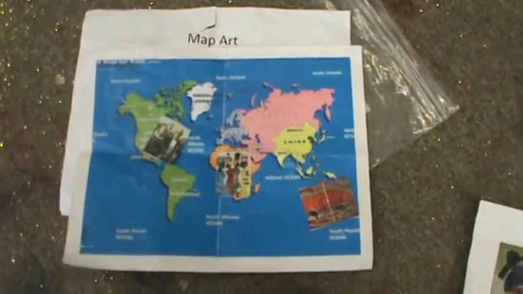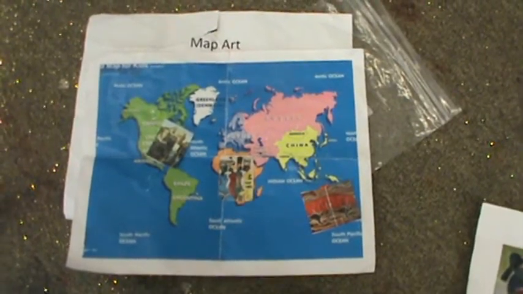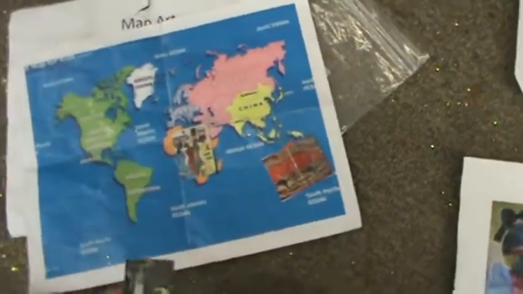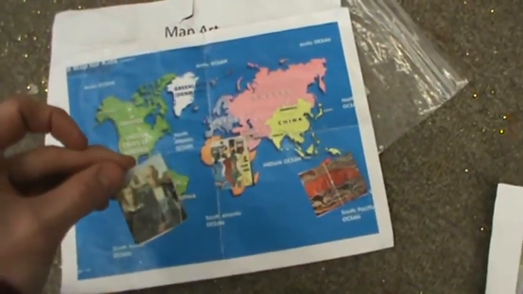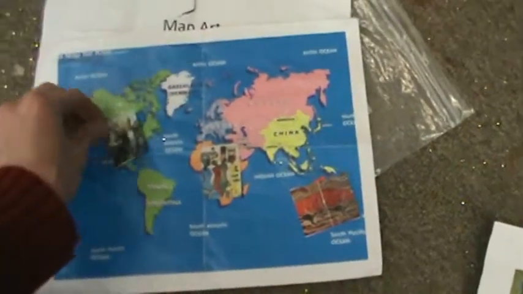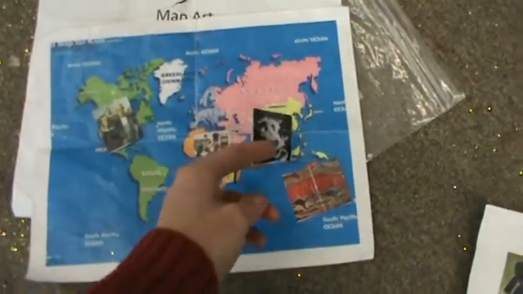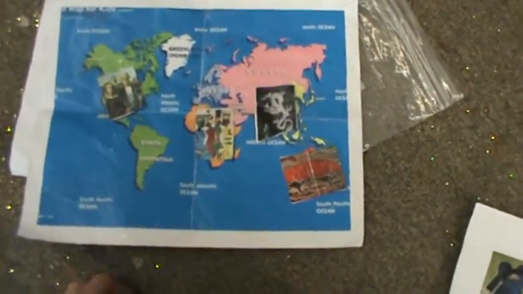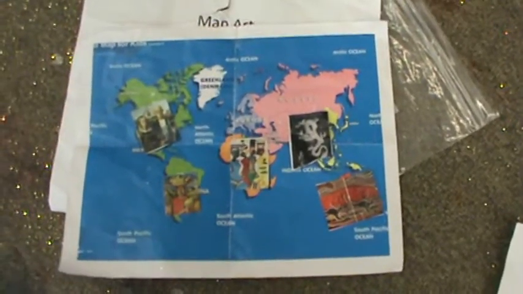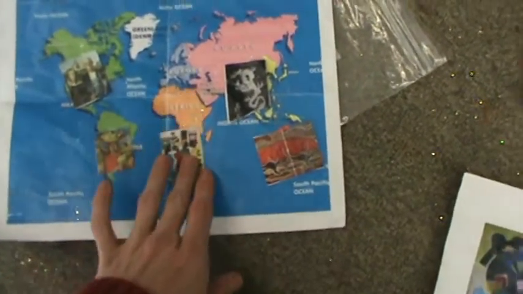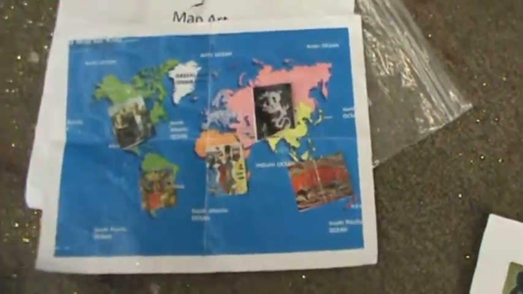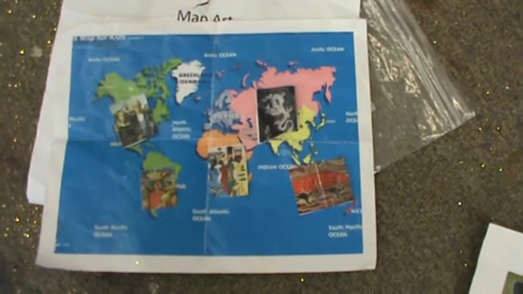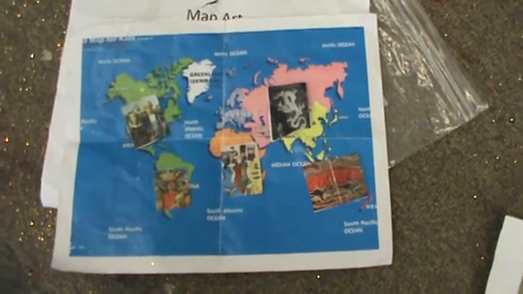So the first thing I did was I have a map art game. I got a map and small images of different types of artwork from around the world, and the students need to match which country or which continent the artwork comes from. Now, I apologize, these are not in the most beautiful condition because they've been used quite a bit, but you can see that students can be looking at different images and making some assumptions about what they see in the images and maybe where it might be coming from.